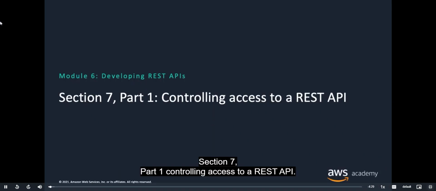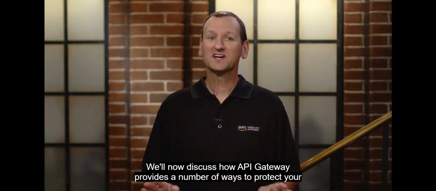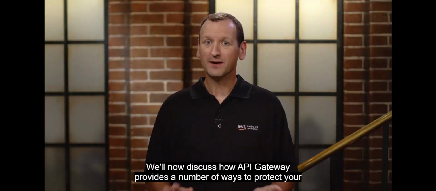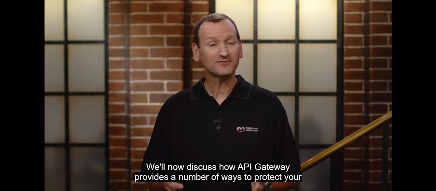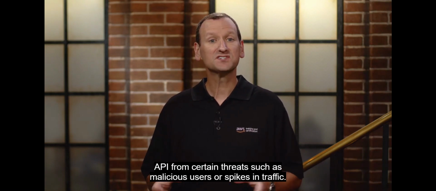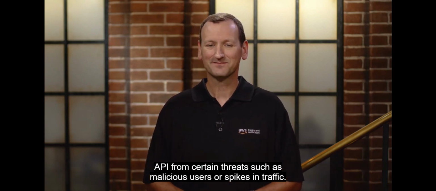Part 1. Controlling access to a REST API. We'll now discuss how API Gateway provides a number of ways to protect your API from certain threats, such as malicious users or spikes in traffic.